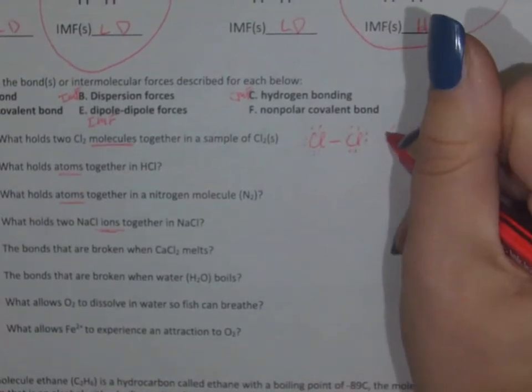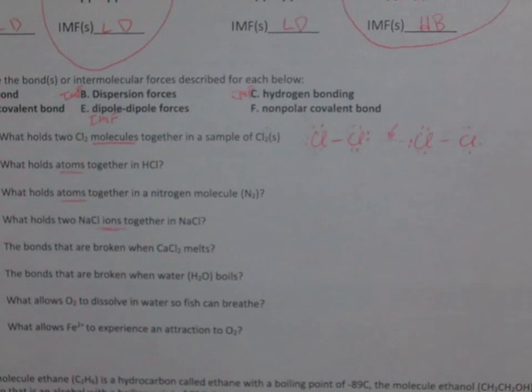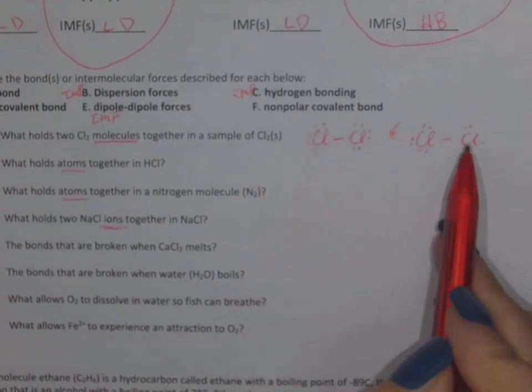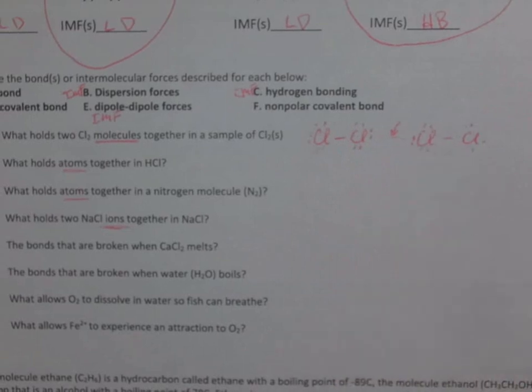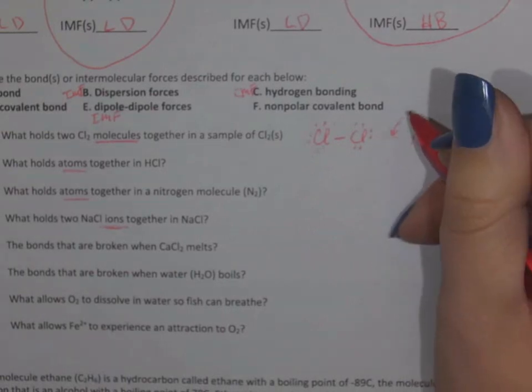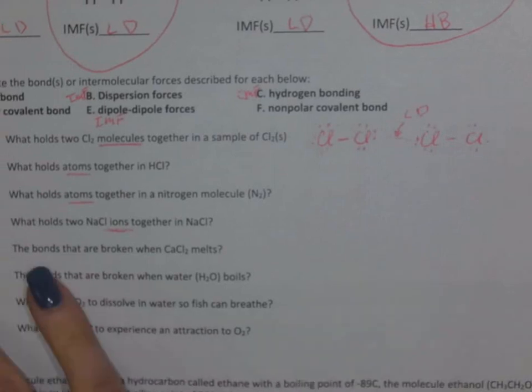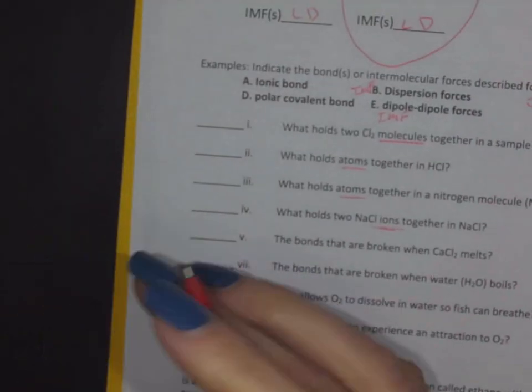We want to know what's between them. And I see a nonpolar molecule and a nonpolar molecule. So the strongest type, or the only type of IMF that occurs between them, is London dispersion. So B, dispersion.